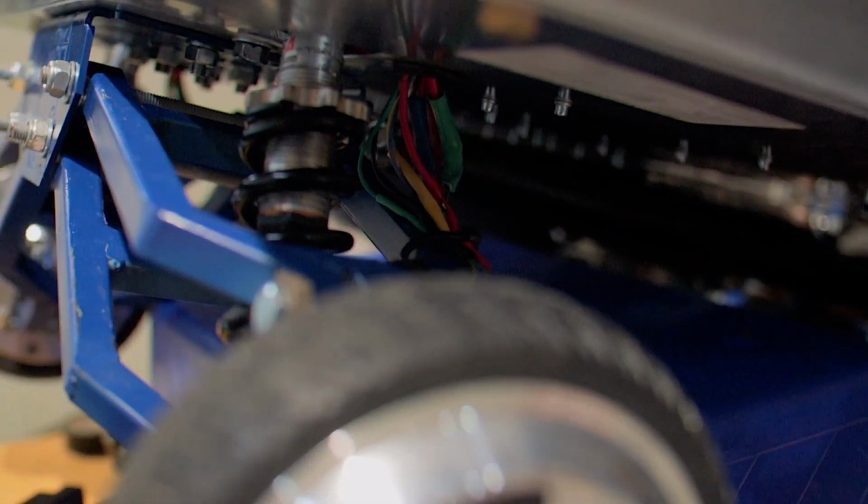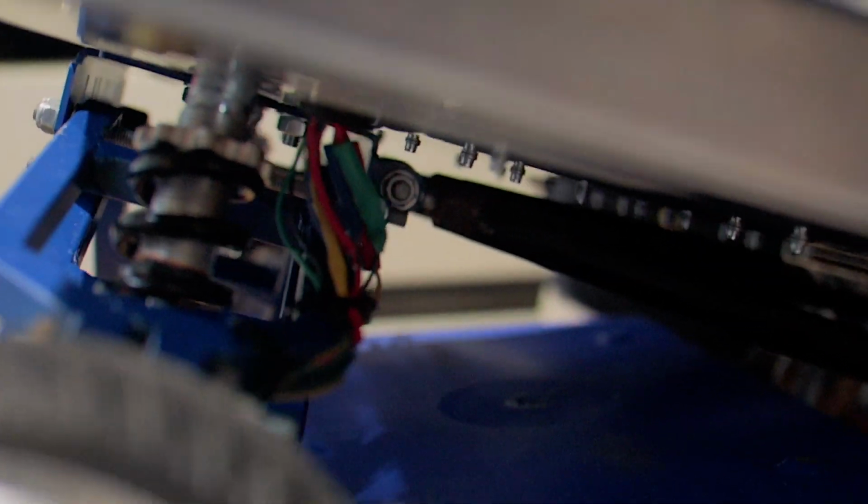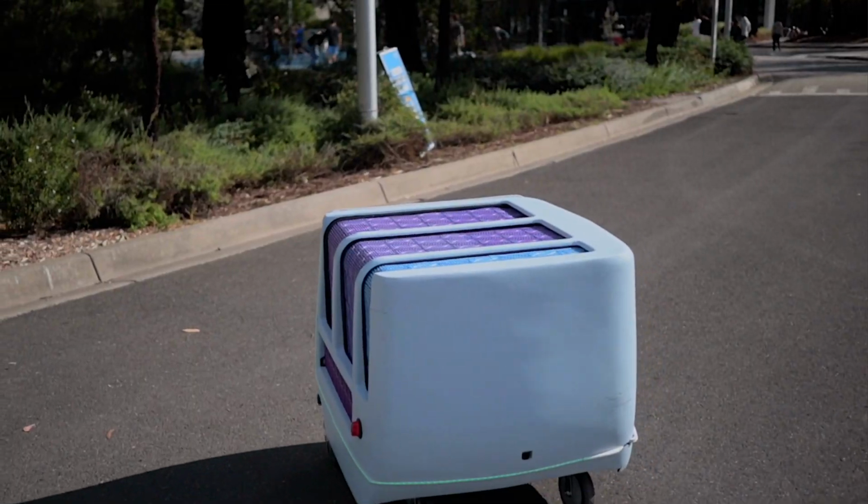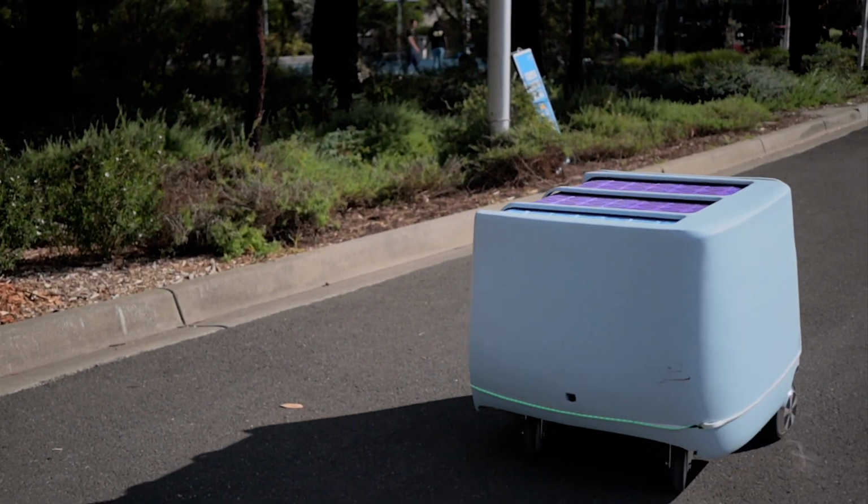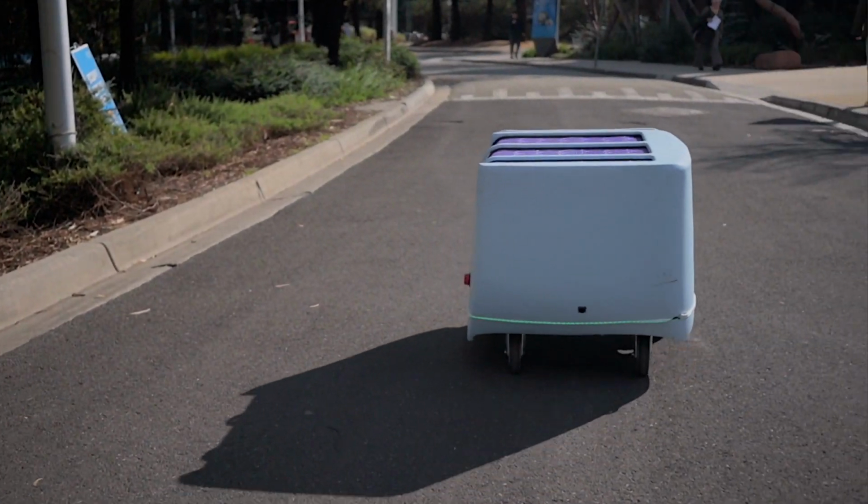Each motor independently controls one of the two front drive wheels, allowing precise steering by adjusting the speed and direction of each wheel. This enables the ADR to perform zero radius turns, making it ideal for navigating narrow pathways and confined spaces without the need for complex steering mechanisms.